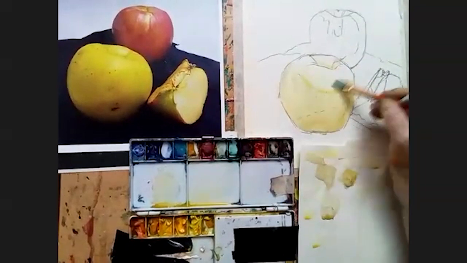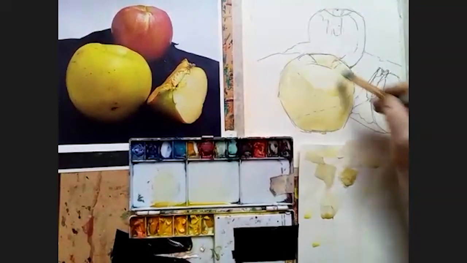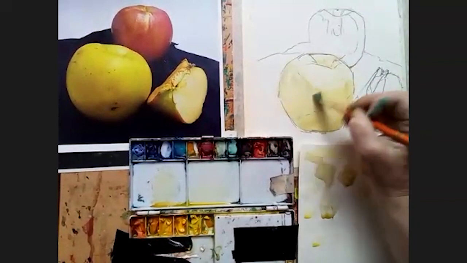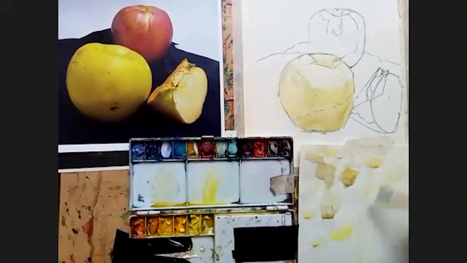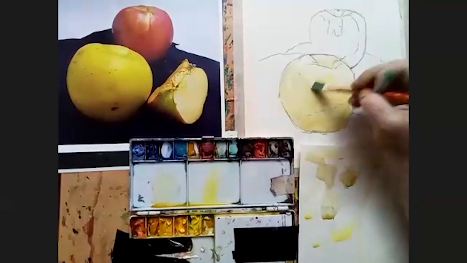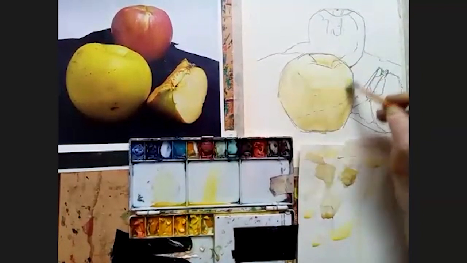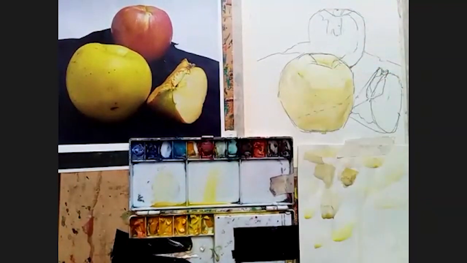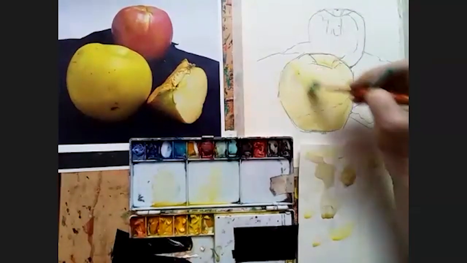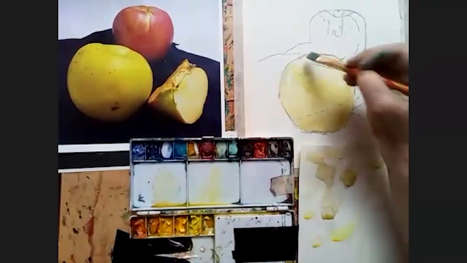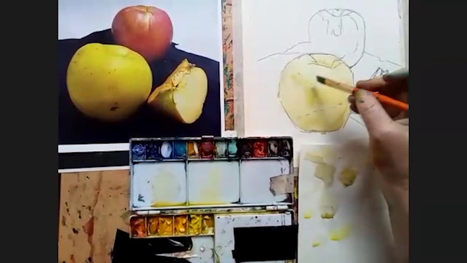Because I'm going to build these layers up and I'm going to add more colors in later. So I really want there, because you can see there's a kind of substantial difference up here and what's down there.